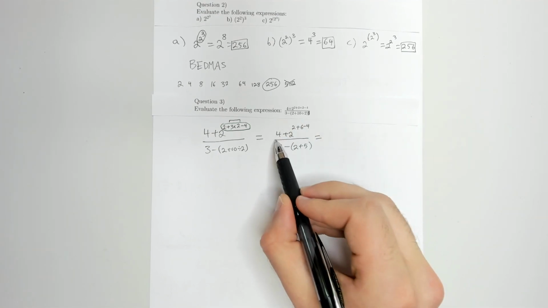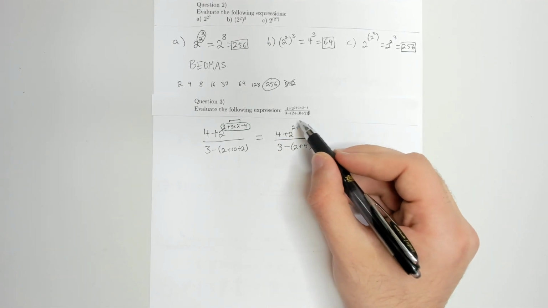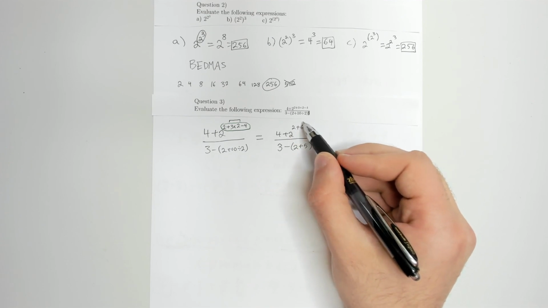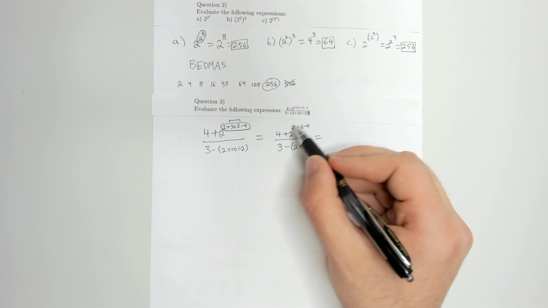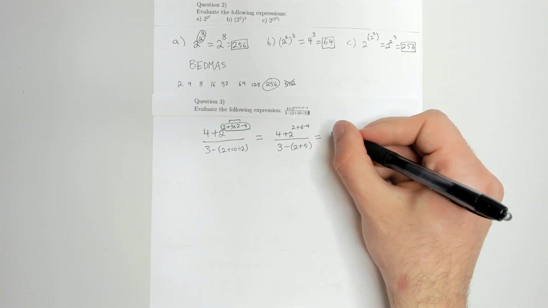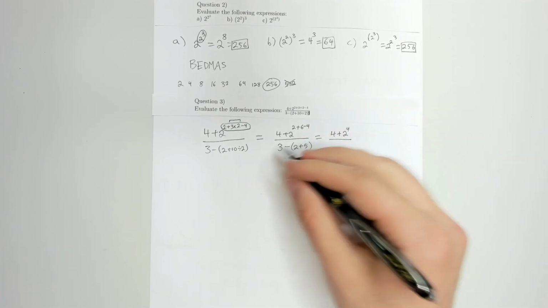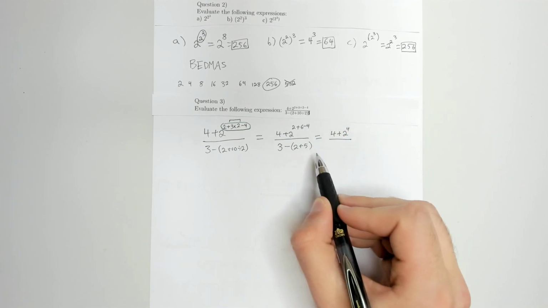All right, so now we have 4 plus 2 to the power of 2 plus 6 minus 4. So we can still evaluate this power now, and we can just add and subtract all these, right? 2 plus 6 is 8, subtract 4, we get 4. So we get 4 plus 2 to the power of 4. And then the denominator, we have 3 minus 2 plus 5.